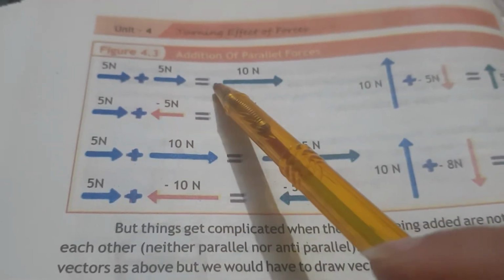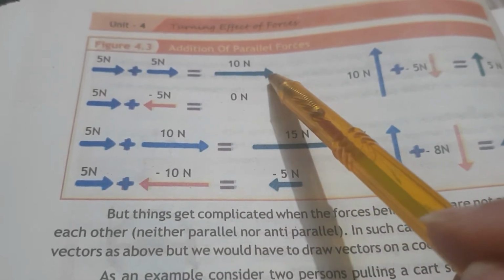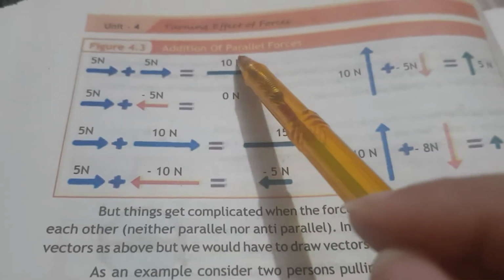If a 5 Newton vector is added to 5 Newton, then its addition according to simple algebra is 10 Newton. And what happens with these arrowheads? Because this is a vectorial representation, it shows the direction. So if these two vectors are added, it will be the big vector, because 10 Newton is the biggest magnitude as compared to this 5 Newton.